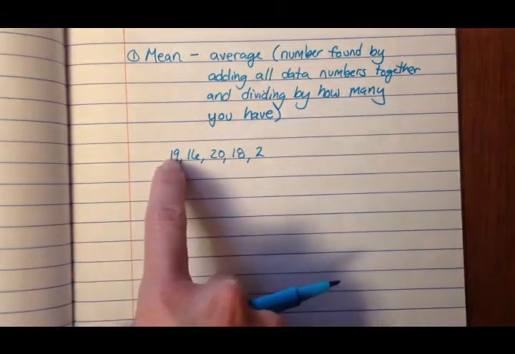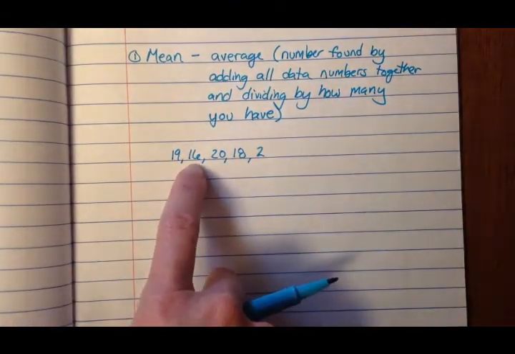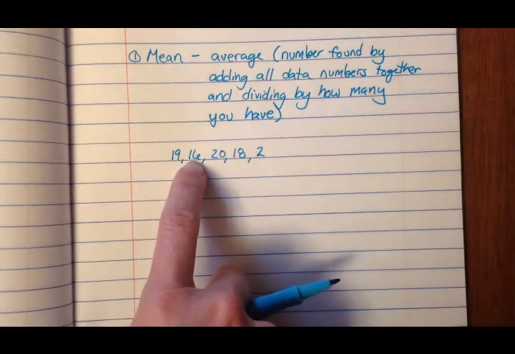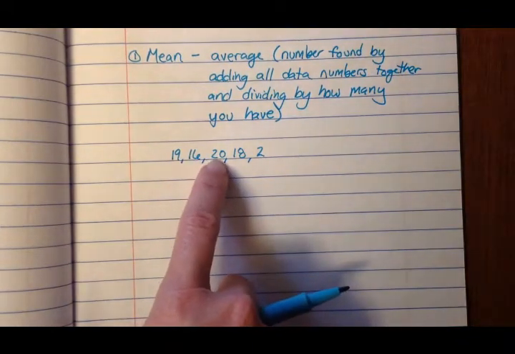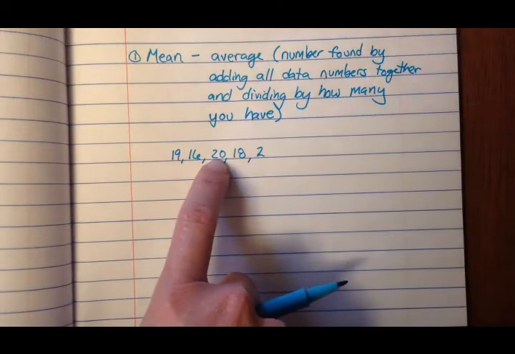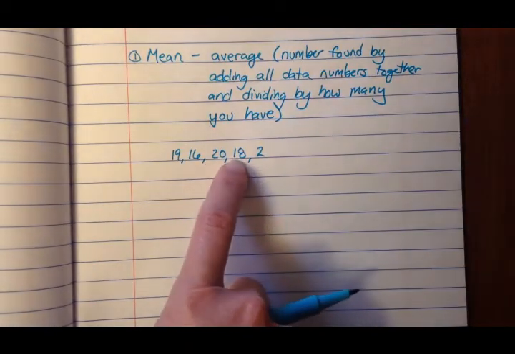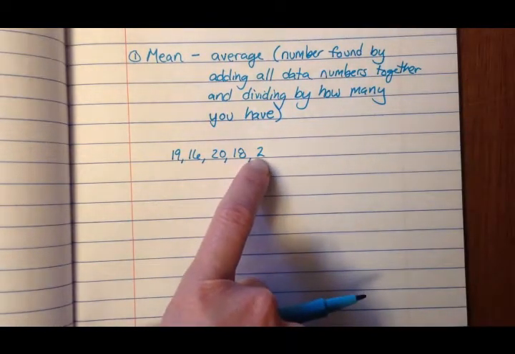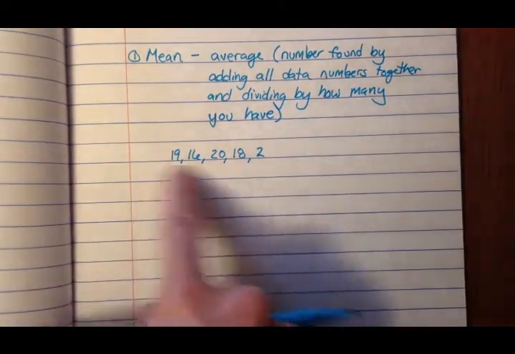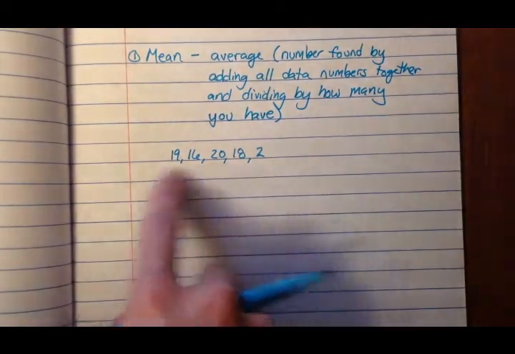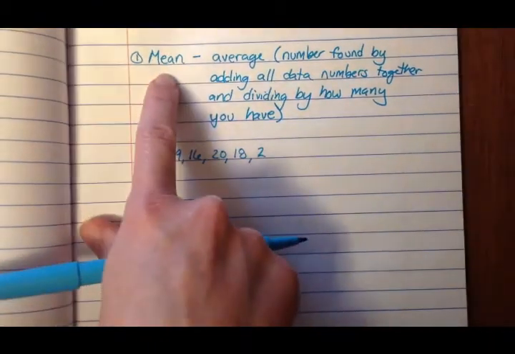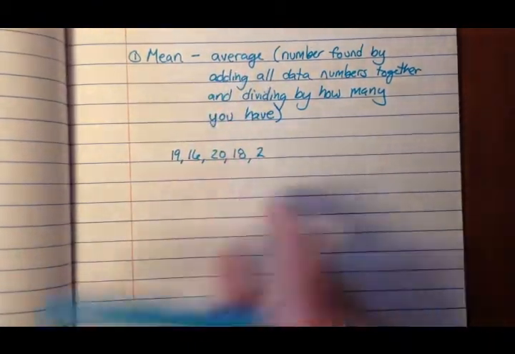Some of you might say 19 hours, someone might say 16 hours. There's only 24 hours in a day, so somebody out there is sleeping 20 hours a day. Somebody's been sleeping for 18 hours, and someone only slept for 2. These are numbers of hours slept, and I want to know the mean or the average of this set of data.